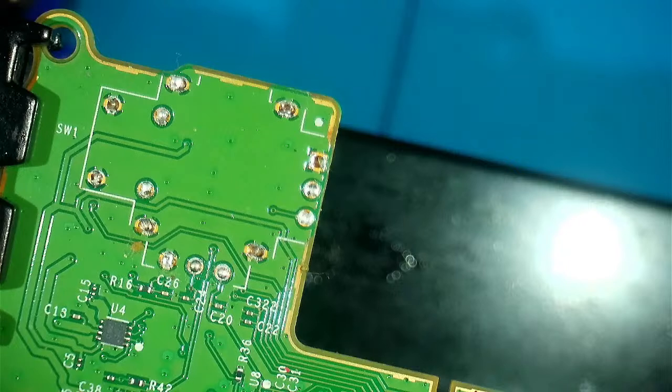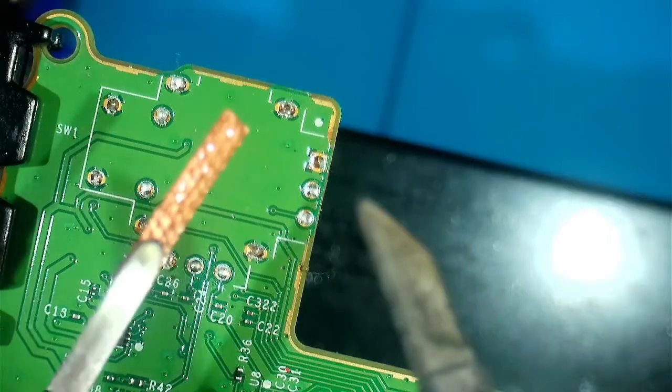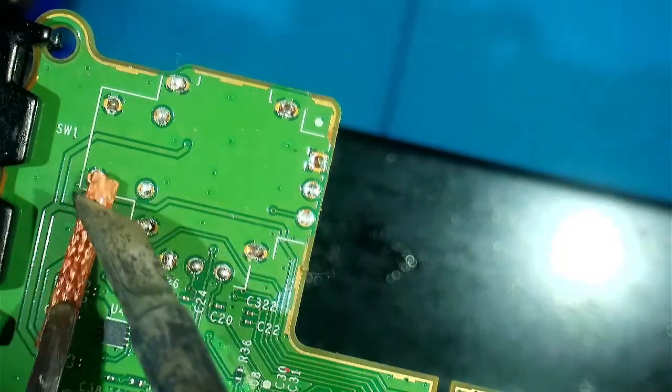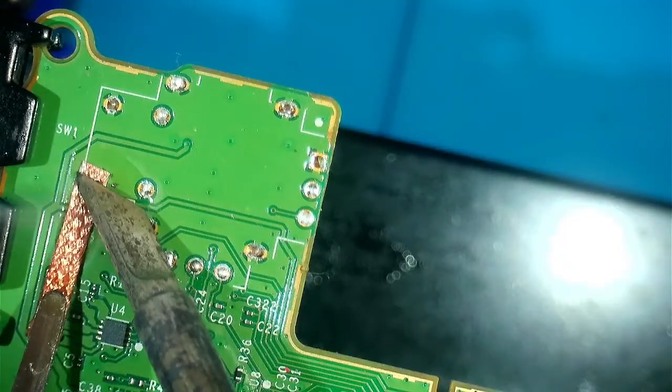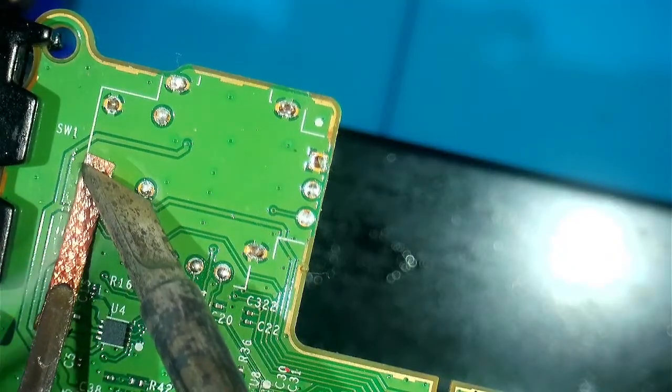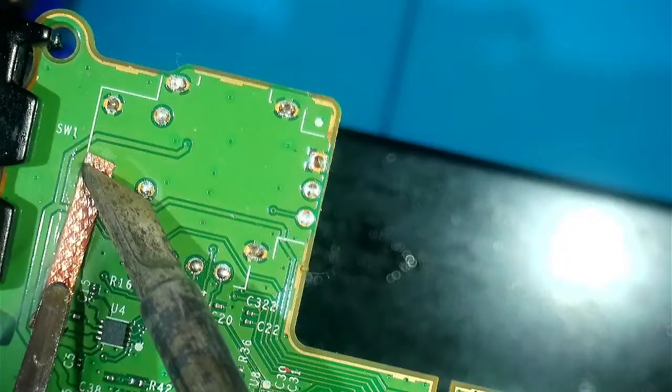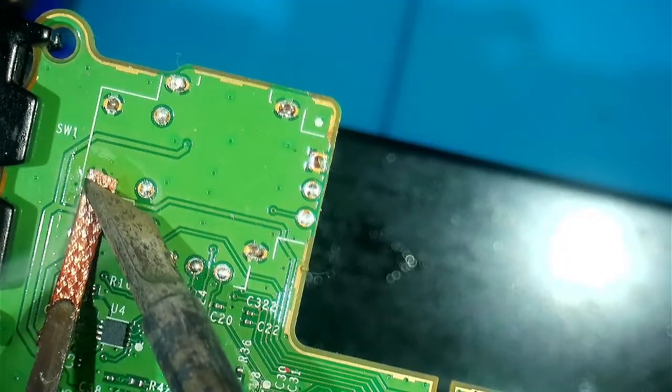Not this one, but the other one I have. So we'll try to clear these ones out now. Hopefully it goes a bit better than yesterday because they didn't want to clear up at all yesterday.